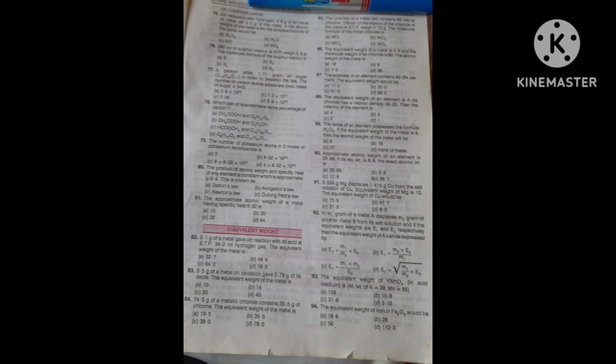Then for 22,400 ml, after solving, you will get 161.3. This is the molecular weight of MClX. You have to find out the X value.